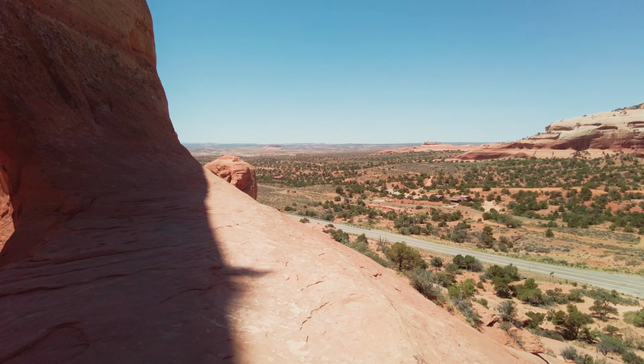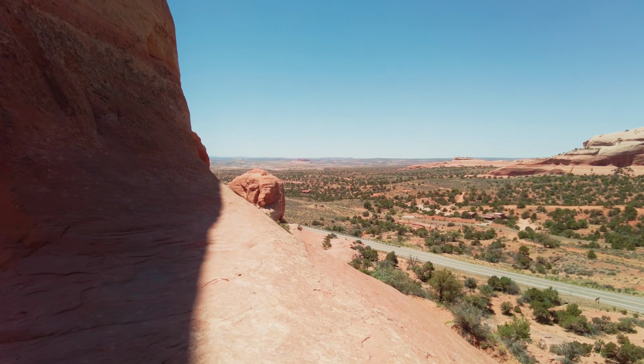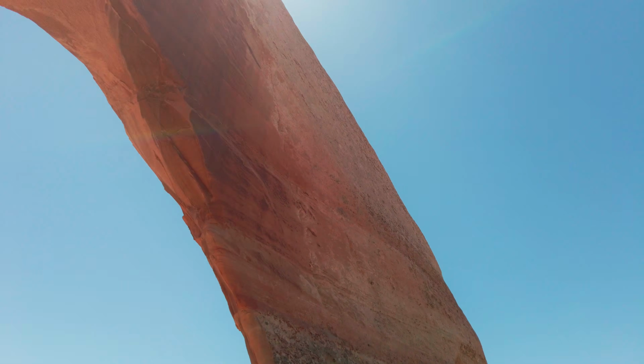Wilson Arch, it's fantastic. This one's not in any sort of national park or national monument. It's on BLM land, the Bureau of Land Management, so it's public land, and thus I can use my drone here, which is fantastic. I didn't know if there were going to be any arches I could film with my drone, but this is a beauty, absolute beauty.